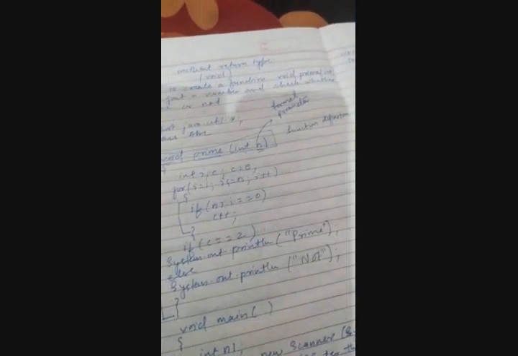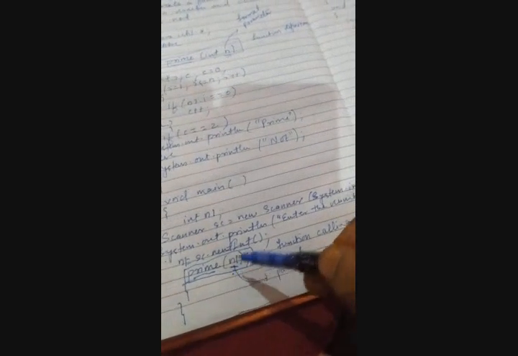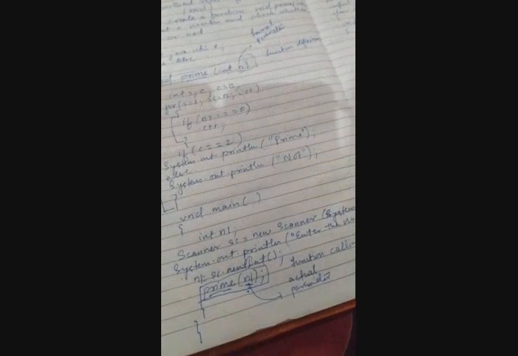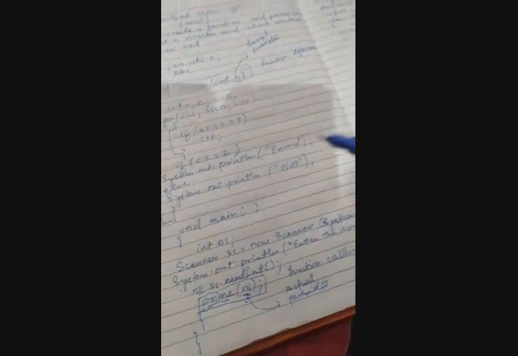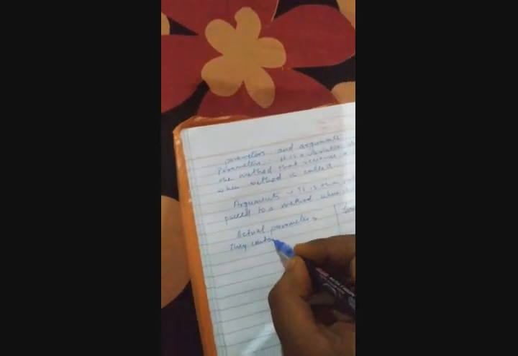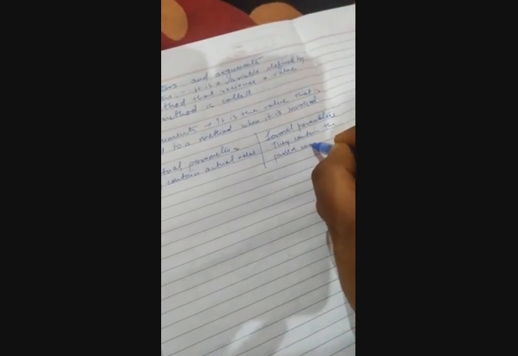The actual parameters always contain a data type, whereas the formal parameters don't have a data type when you are using it in a function. The actual parameters contain the passed value, the copy value.